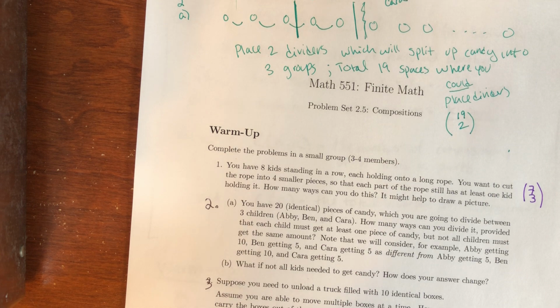Now part B is a little bit more complicated because in part B of this question they say, what if not all the kids need to get candy? What if Abby could get nothing or Ben could get nothing? You can try to use a similar method, but it's a little bit more complicated, and I'll leave that in the solutions for you to read through.